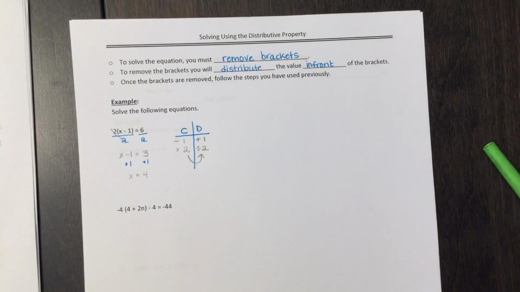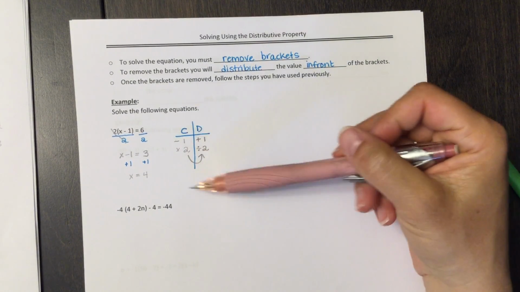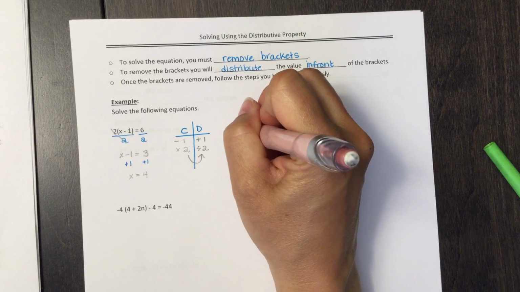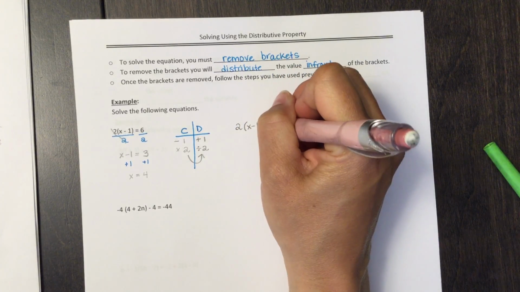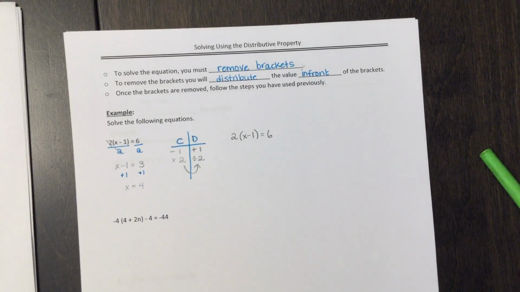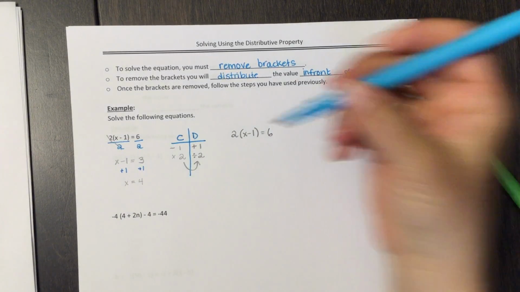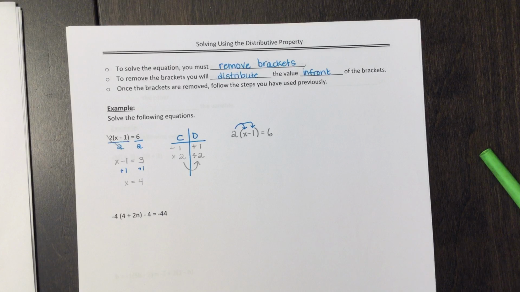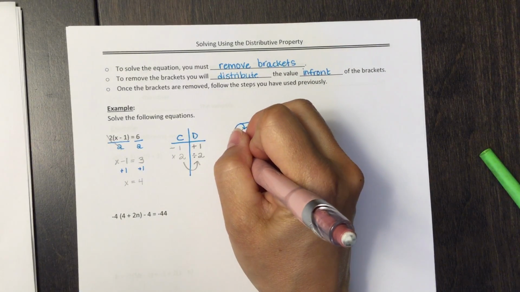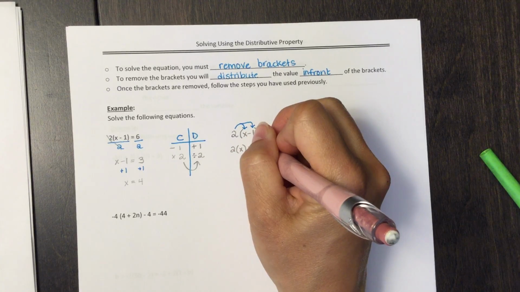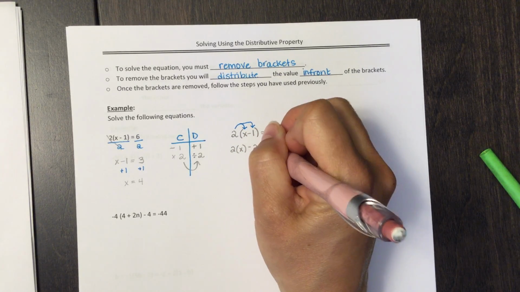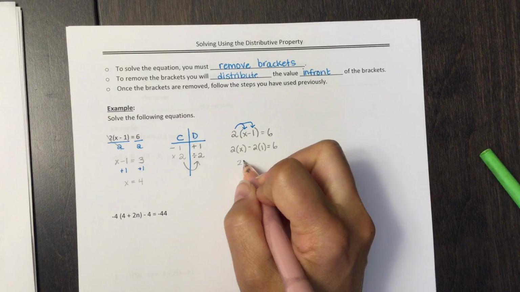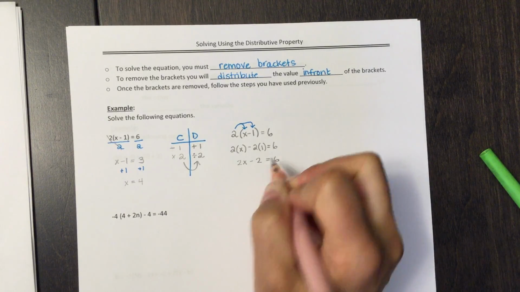Okay, so that's solving it using the story of x method or a flow chart method. Now I'll show you what happens if you want to do the distributive method, and then you can decide which method you prefer. It's totally up to you. You can get the same answer either way. For the distributive method, the first thing you need to do is distribute the 2 to everything inside the bracket. So then we would have 2 times x minus 2 times 1 equals 6. That leaves us with 2x minus 2 equals 6.